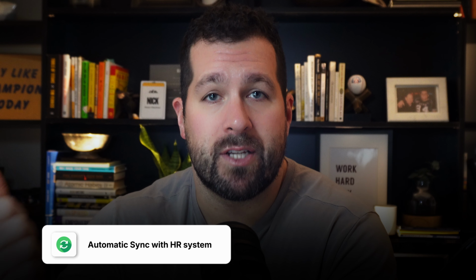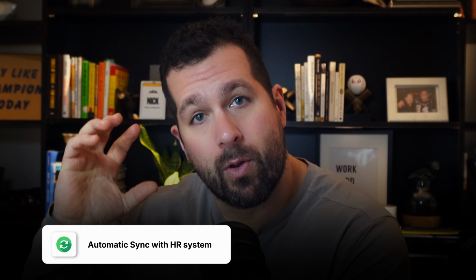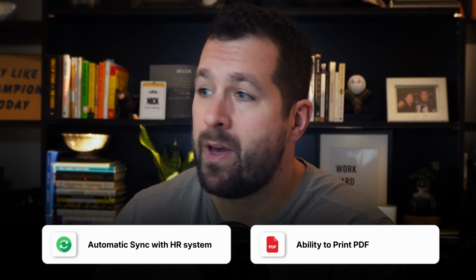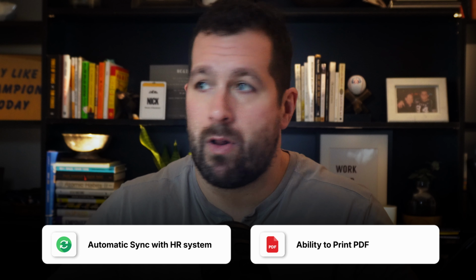Now, when you're in the real experience and you've signed up for Sequence, you'll have a few more options down here. Things that allow you to automatically sync with your HR system so that you can have all of your future deposits go directly into this account, or the ability to print off a PDF so that you can give that to your HR team so that you can now have this be the destination for all of your future paychecks.